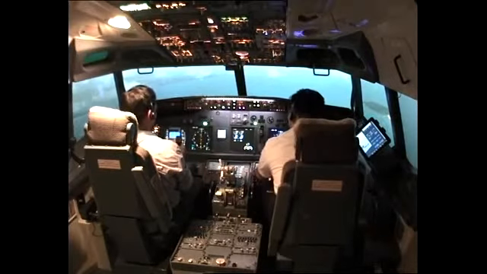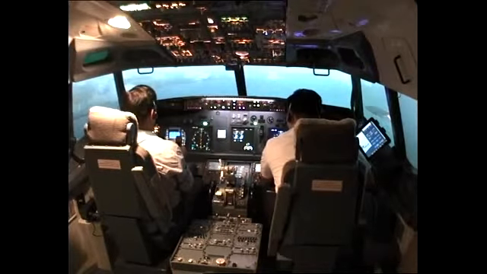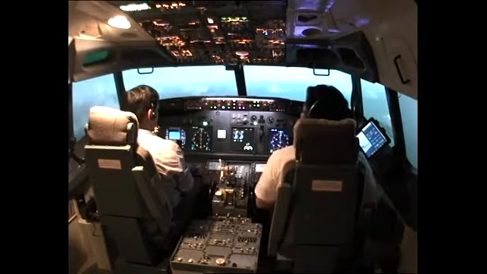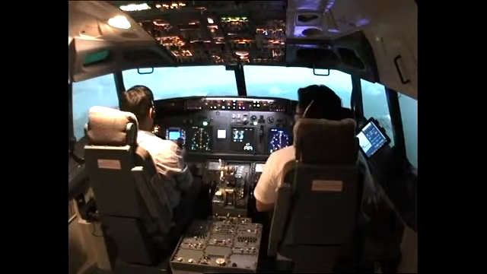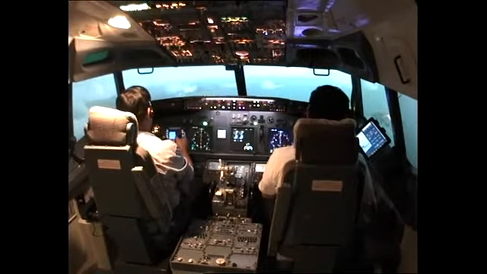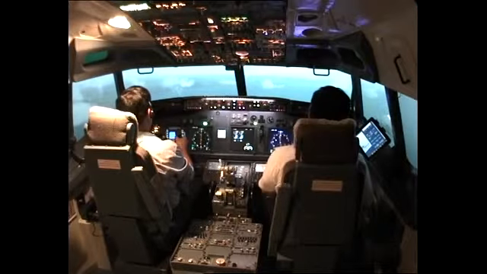And so I'll set the flaps VREF speed for you, okay? Which is 140. Okay. So now your job is to maintain the heading and also the altitude and the speed.